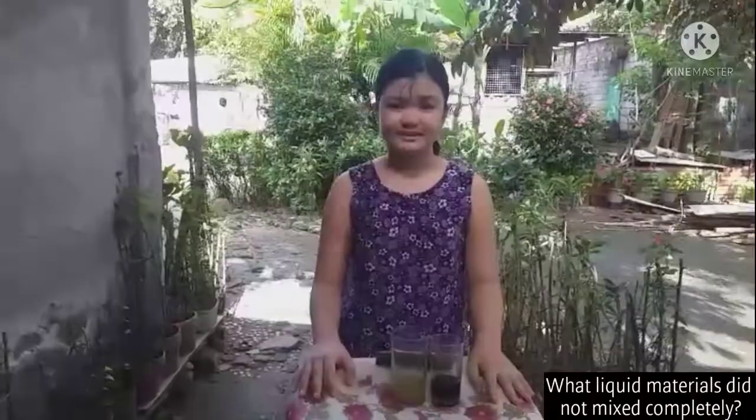Genesis, a grade 6 student, and today's experiment we will talk about change of properties of materials when mixed with other materials, liquid to liquid. What liquid materials mix completely? What liquid materials didn't mix completely? What happens to liquid materials when mixed with other liquid materials?